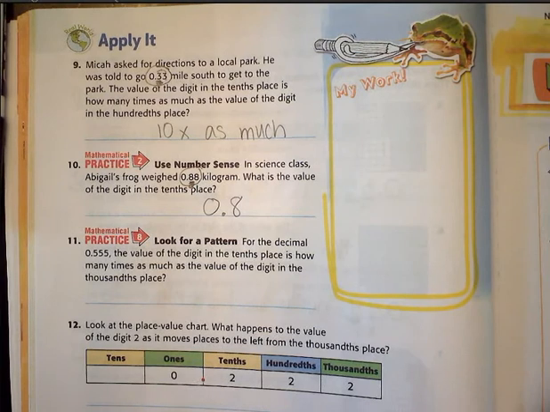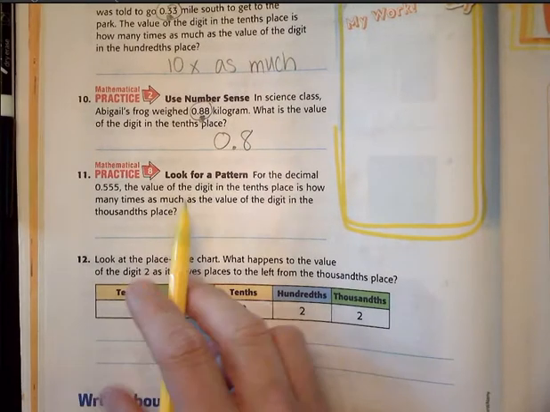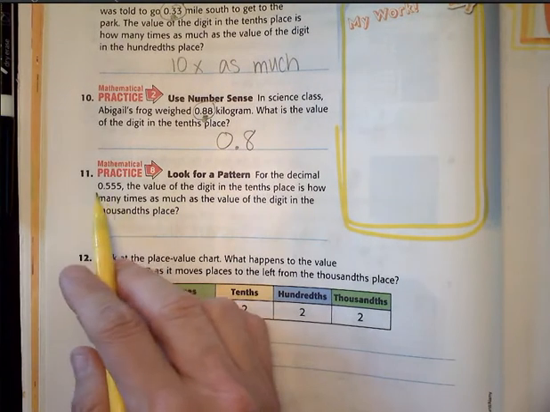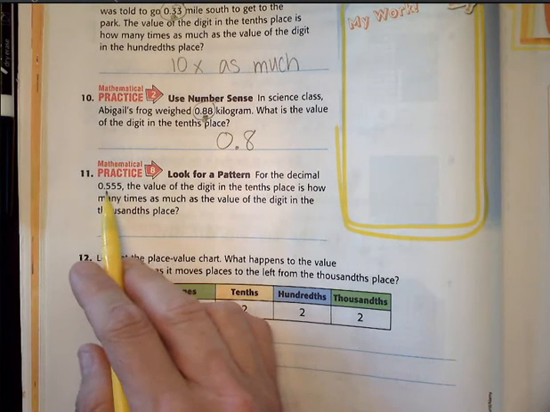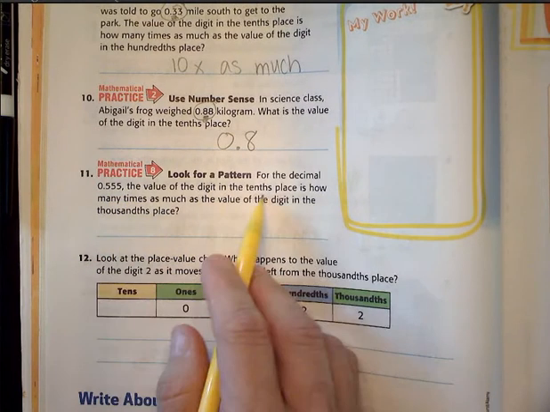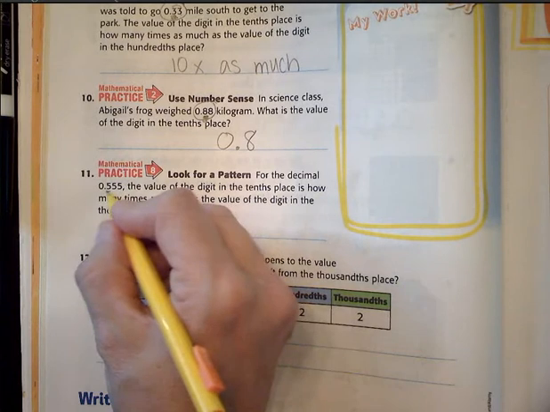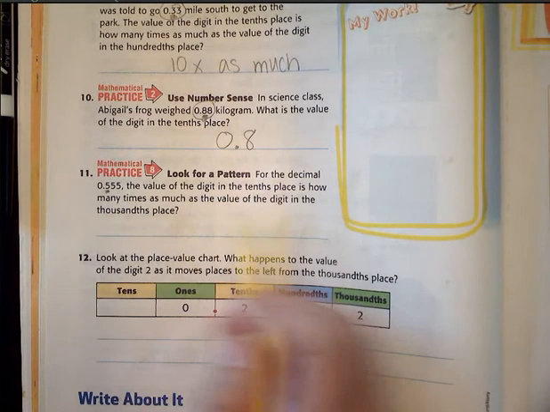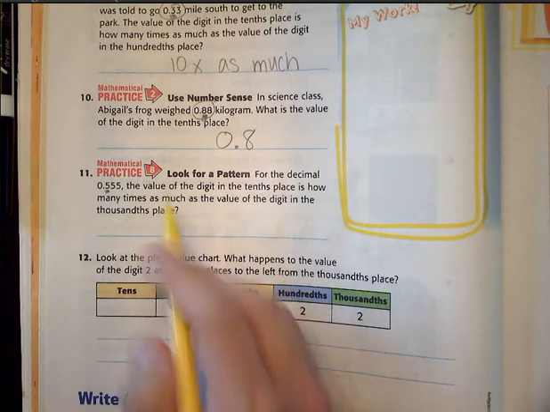Okay, we've got a pattern here. Look for a pattern. For the decimal 0.555, which is 555 thousandths, the value of the digit in the tenths place is how many times as much as the value of the digit in the thousandths place.